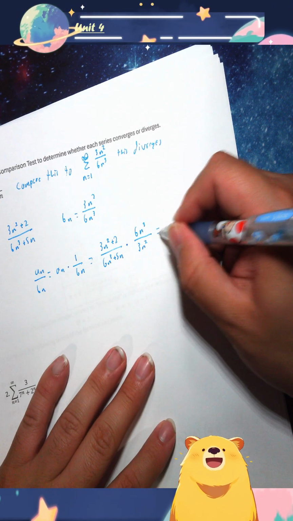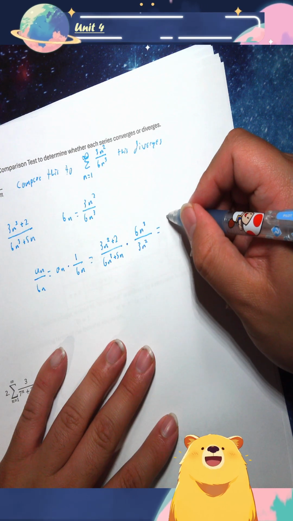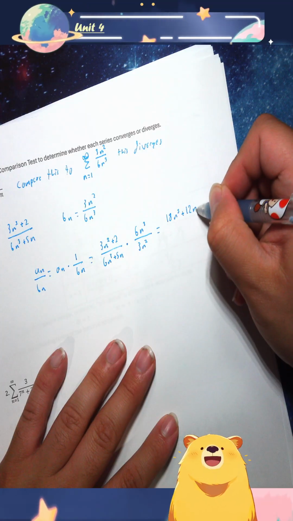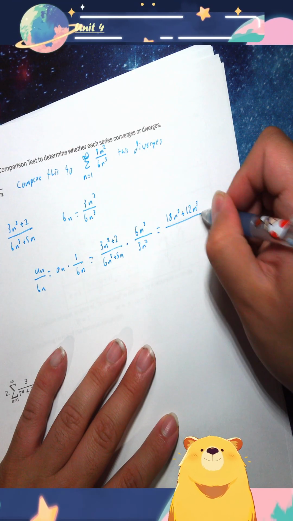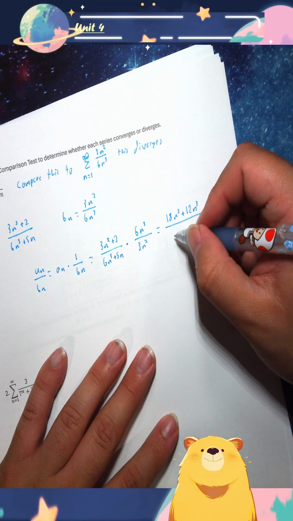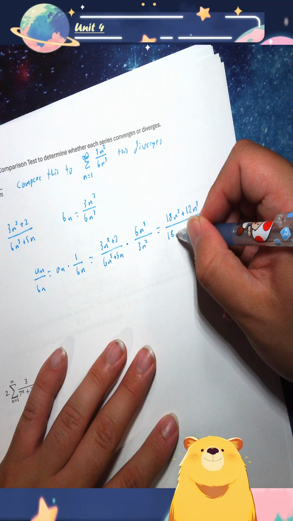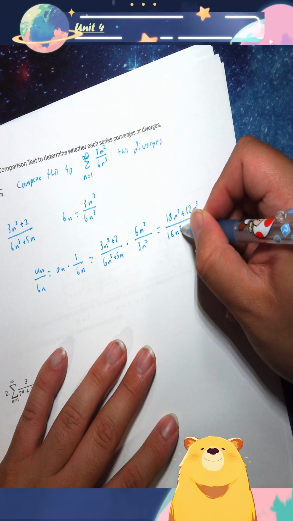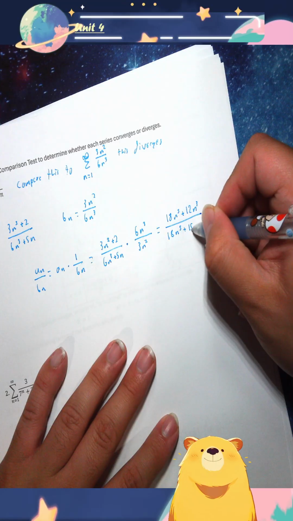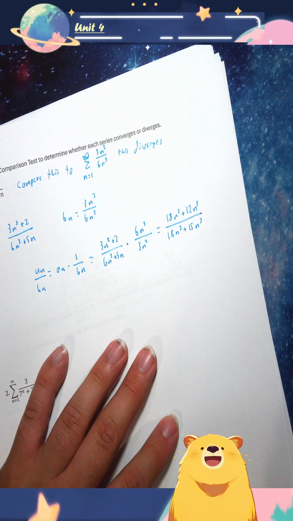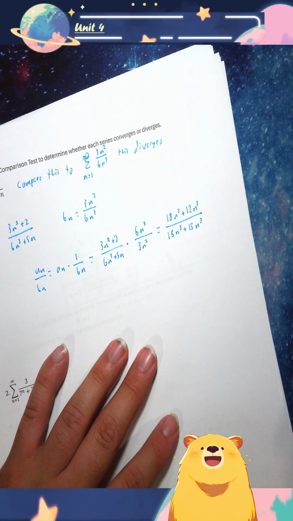So I'm going to go ahead and multiply those. I have 18n^5 plus 12n^3 over, what is that, 18? Yeah, 18n^5 plus 15n^3. Just double check. Yes. Okay.